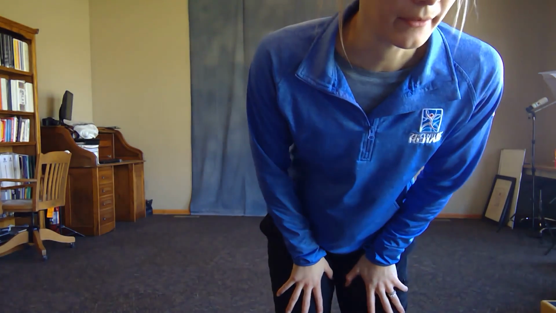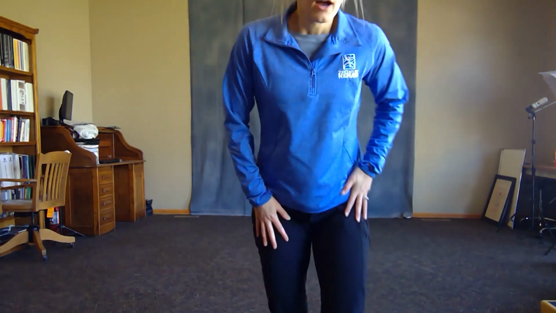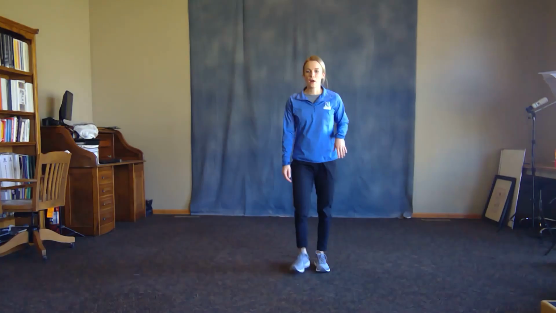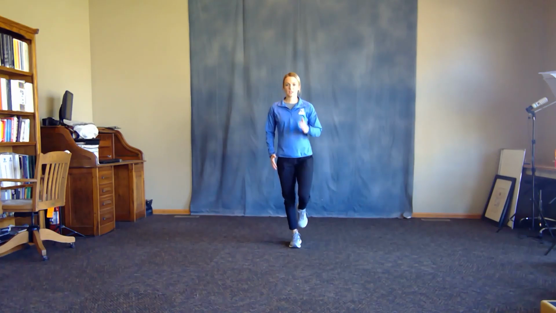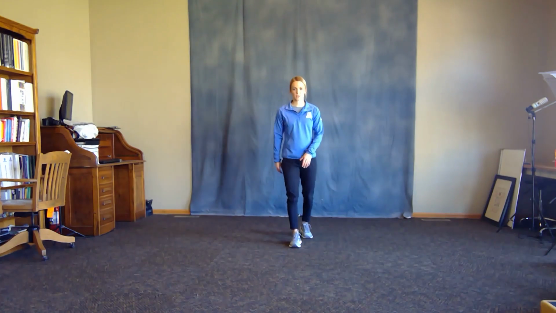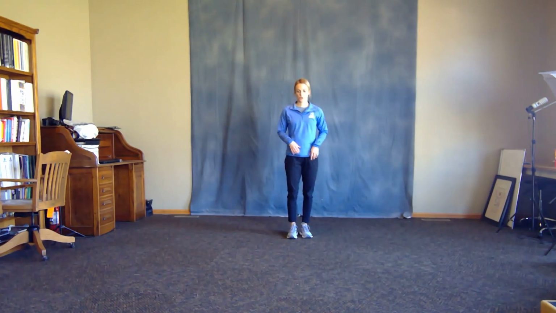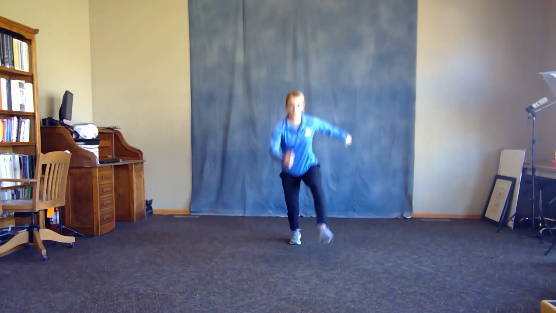Got a couple other ones I was gonna share. Oh, and then some bounding. So bounding is going a little bit more for distance. So you're going to bound off of one leg, land onto the next, and going to the next one. So it's kind of like striding out when you're running. So really going for power. So going for distance there.